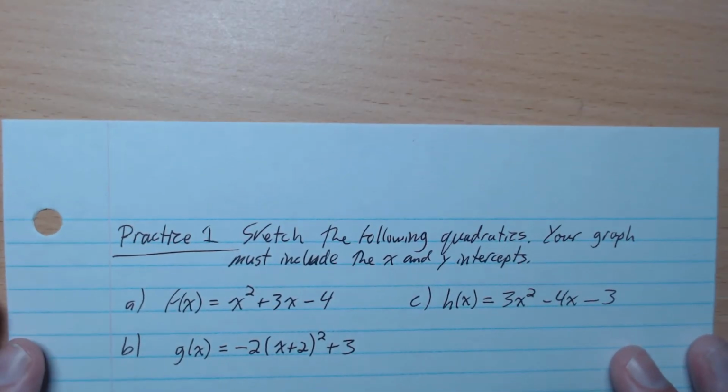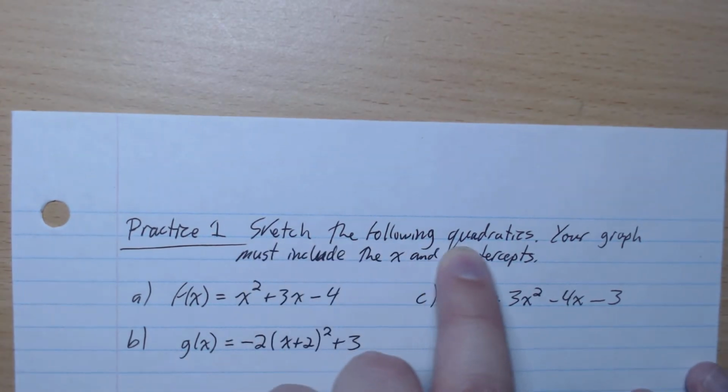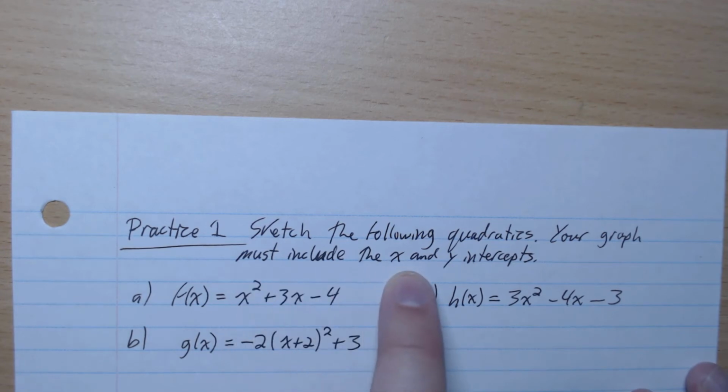Okay, practice. Time for you guys to do some sketching. Sketch the following quadratics. Your graph must include the x and y intercepts. So we have A, B, and C. Go ahead and pause the video and sketch that.